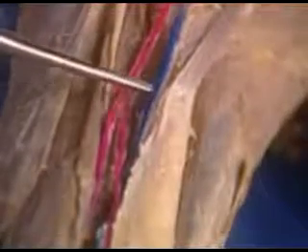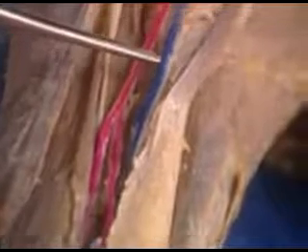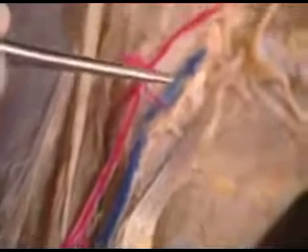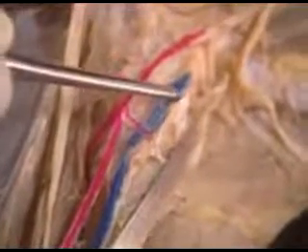This blue-colored structure is the median vein accompanying the median artery. It passes upwards and joins with the brachial vein.